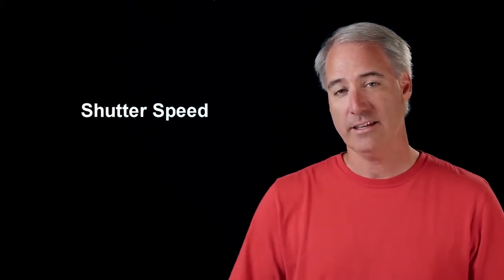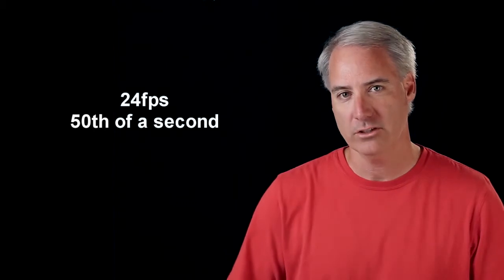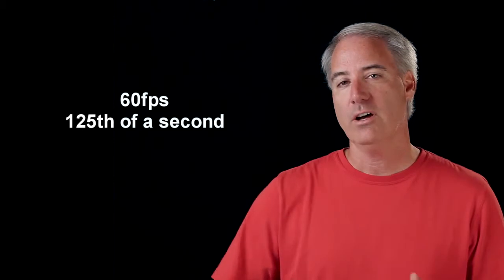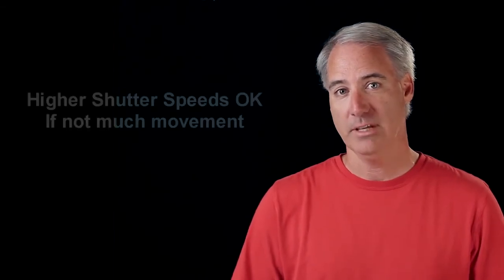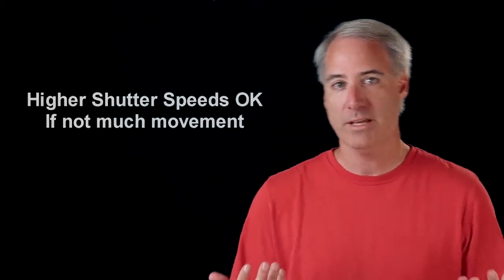So the first thing I can tell you about what's on the list is shutter speed. Basically, if you're going for a filmic look, you're going to pretty much double the frame rate. So if you're shooting at 24 frames a second, you're going to want a 1/50th of a second shutter speed. And if you're shooting at 60 frames per second, you're going to go with a 1/125th shutter speed. Now I will tell you, those are just a guideline, a rule, but I've shot at much higher shutter speeds and it's worked wonderfully, especially if you're shooting something like myself, which is basically a moving head.